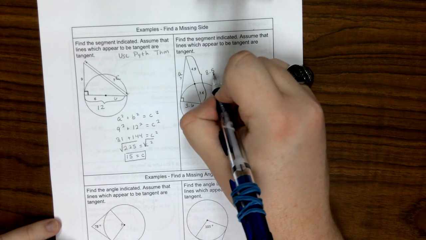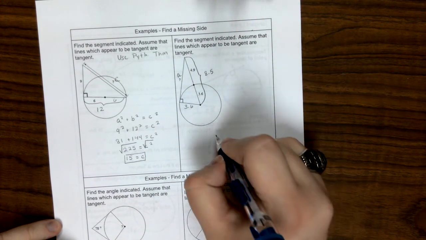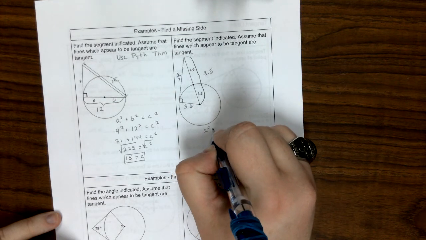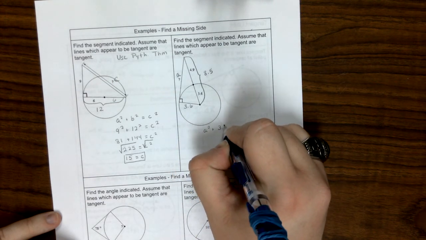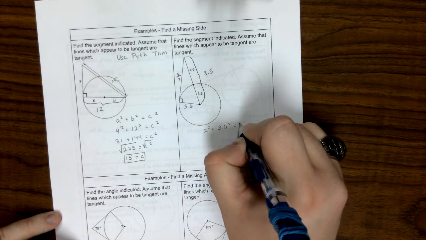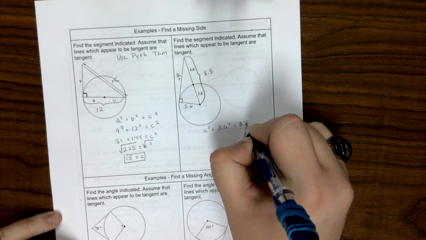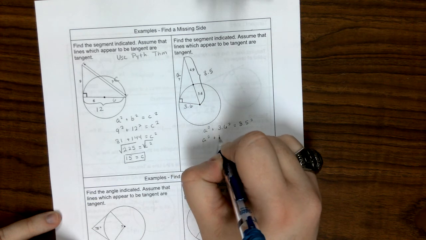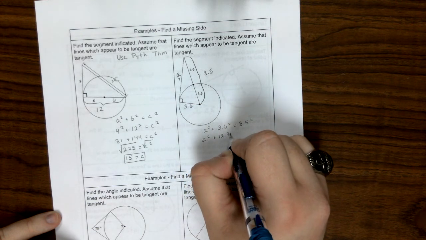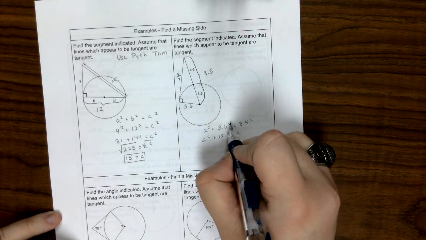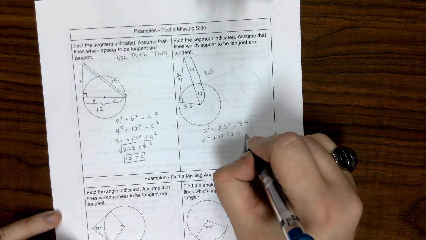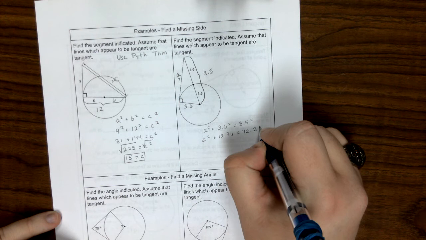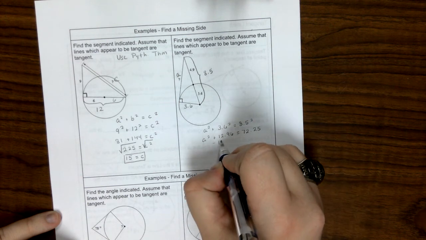This value will be C. So we're going to do A squared plus 3.6 squared equals 8.5 squared. A squared plus 12.96, just type that in your calculator to get that, equals 72.25. Now we'll subtract.